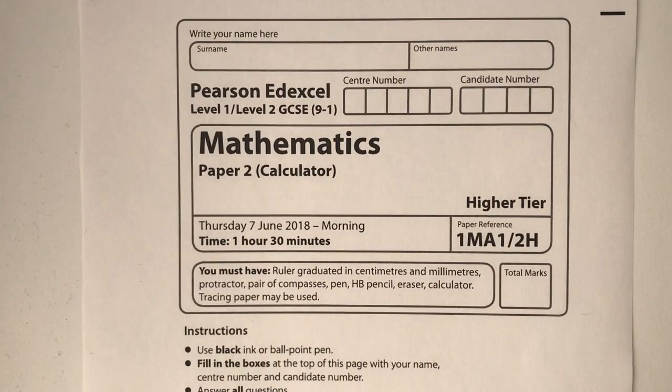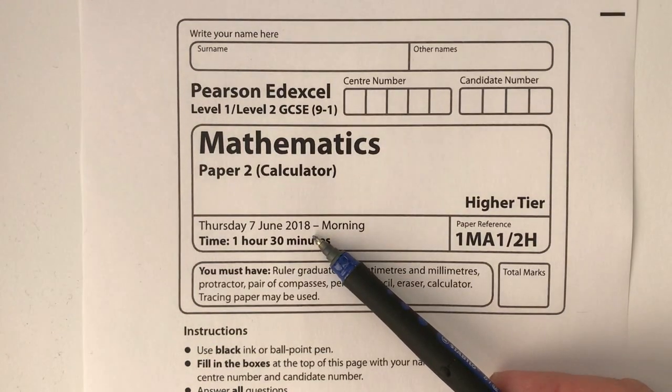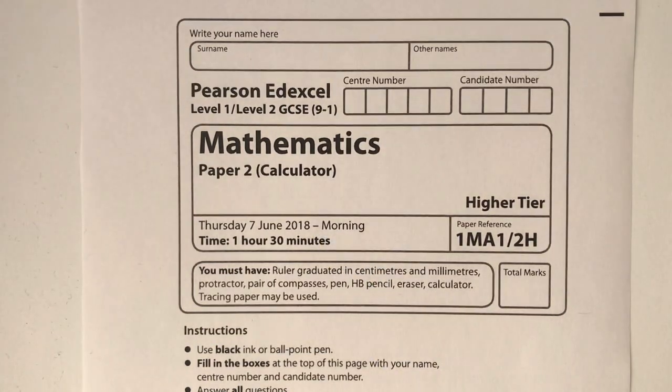Hi, this is the third video in the series where we're looking at the June 2018 Edexcel higher paper. In the previous video we stopped at question number 12 and we're going to be starting here from question number 13. Please do stop the video, have a go at each of the questions and then compare your solutions.